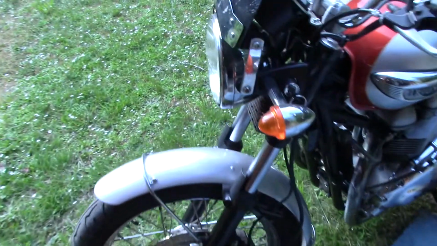Now, as far as checking the fluid is concerned, most motorcycles have a sight glass. I'm going to show you here.